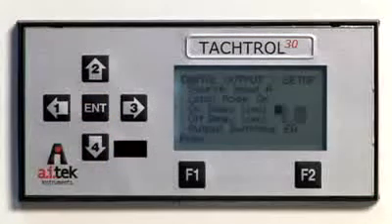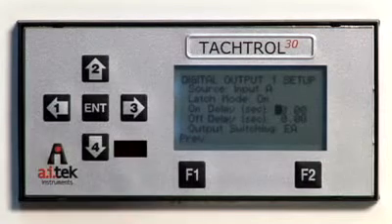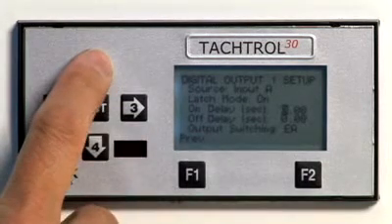Let's set the delay to 2.5 seconds from 0. Use the right arrow to move to the second digit. Use the up arrow to increase from 0 to 2.